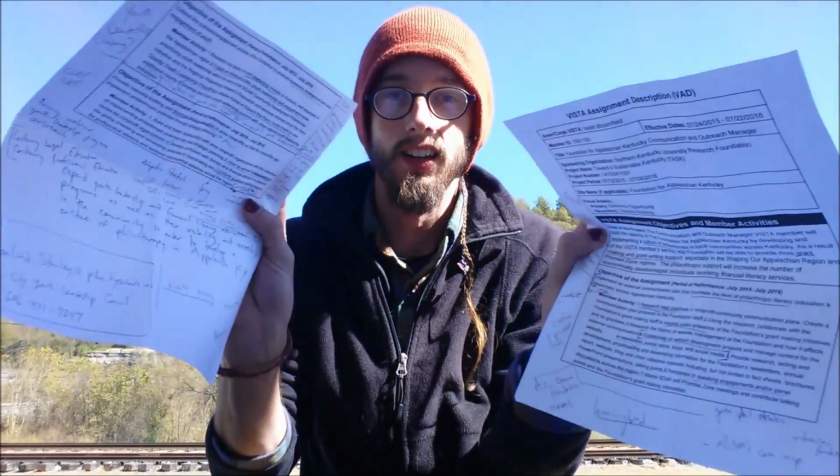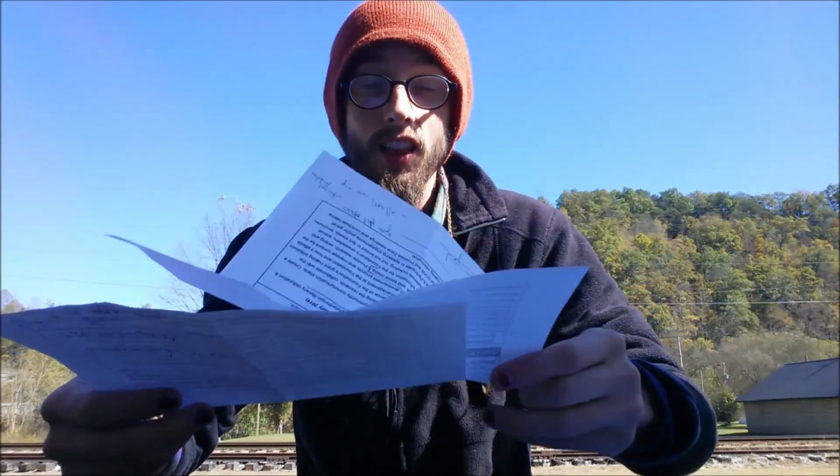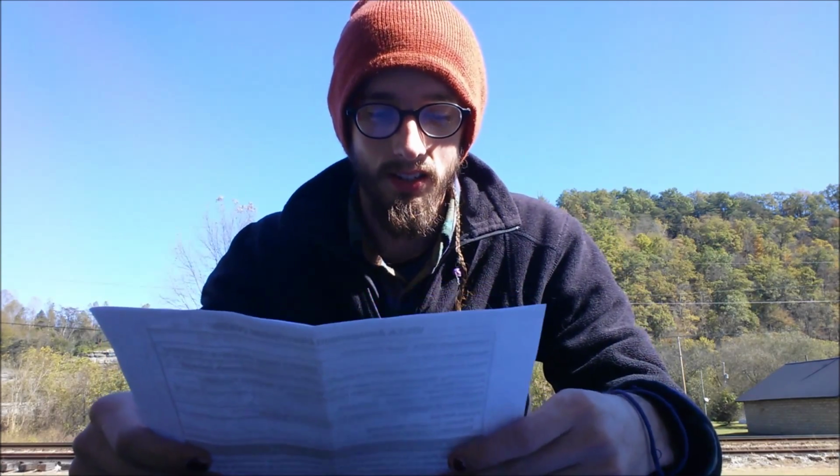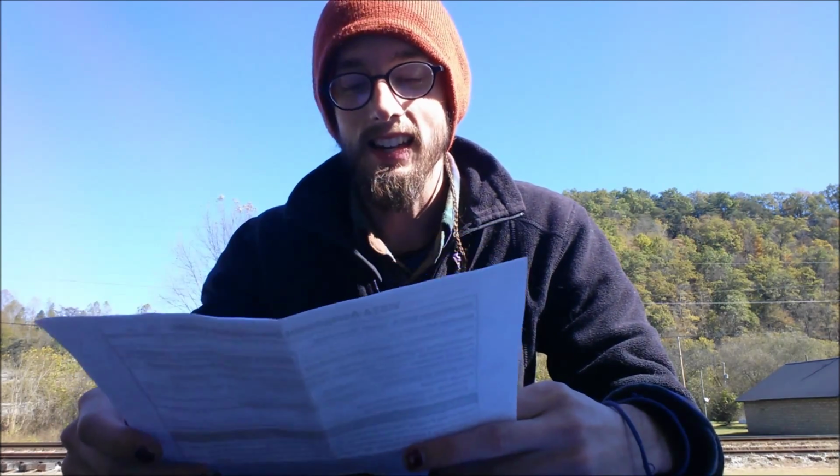So, there are lots of different ways to look at this, and I've done a lot of looking at it. I love my VAD. I love digging into the language, picking it apart, and this is how I interpreted it in my pre-service orientation. My mission as a VISTA at my organization is to expand youth leadership and financial literacy education programs, as well as their visibility and accessibility in the community, in order to develop a culture of philanthropy in Appalachian Kentucky. Boom.